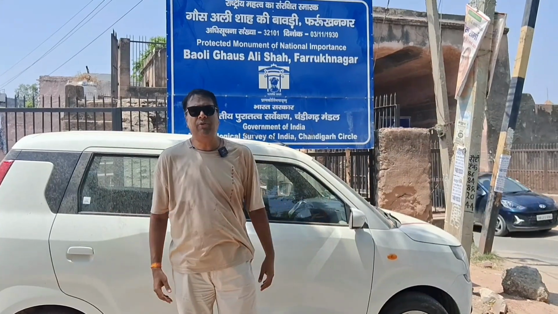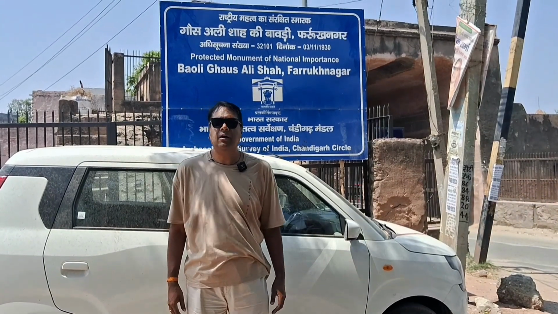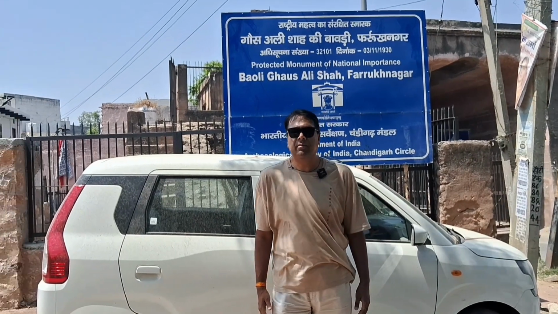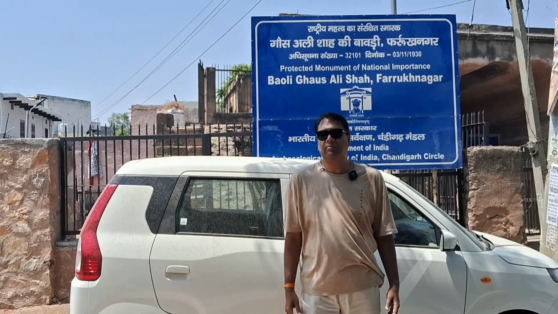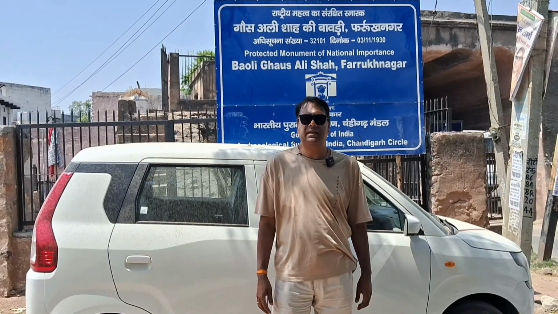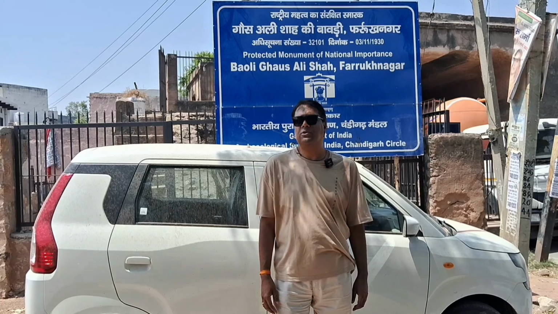So, ladies and gentlemen, we are at a place in Farukhnagar called the Ghaus Ali Khan Baudi, or the Ghaus Ali Baudi, or the Gol Baudi as it is known locally over here. Apparently, this was constructed by a chieftain of Farukhnagar called Ghaus Ali Khan, who was one of the governors of the Mughal emperors. Perhaps not the governor, but just a chieftain. And he is attributed to having built this stepwell called the Ghaus Ali Baudi.